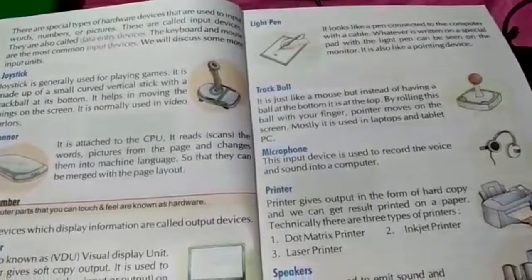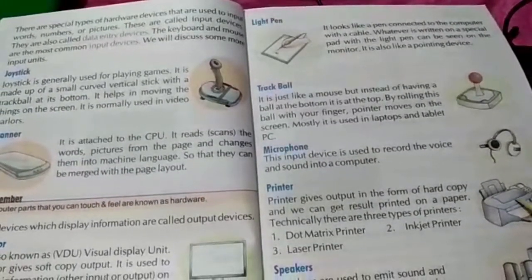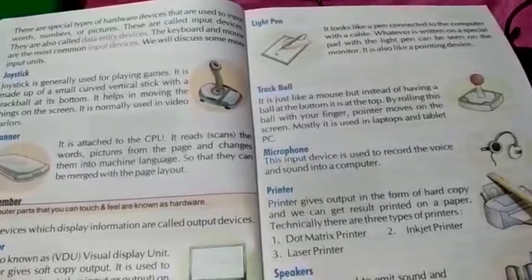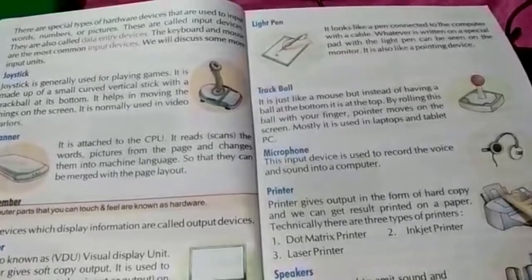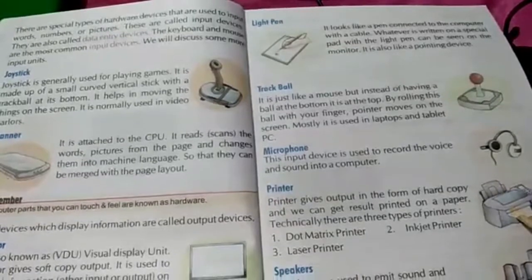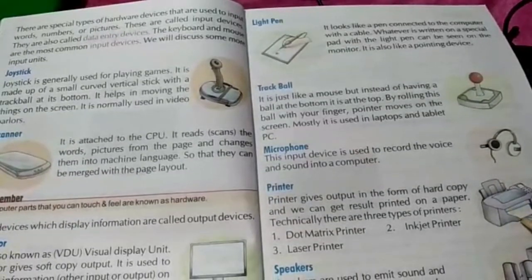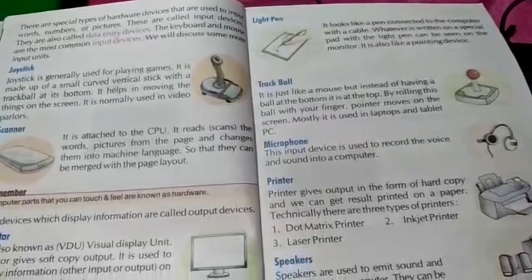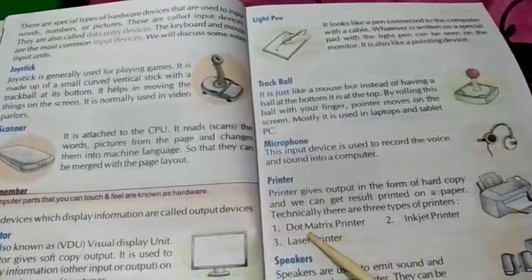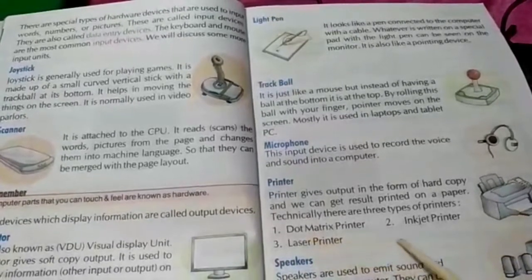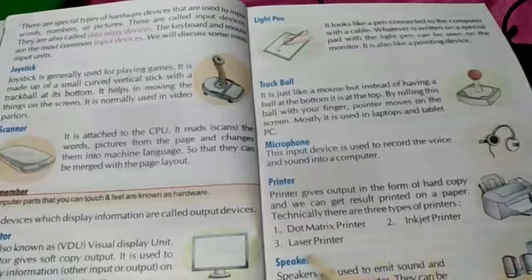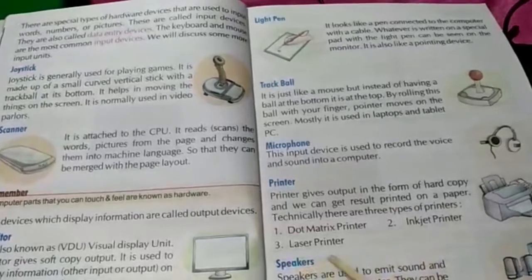We can see the paper inserted here and the printed paper is let out through this, and we get a printed hard copy. Technically, there are three types of printers: dot matrix printer, inkjet printer, and laser printer.